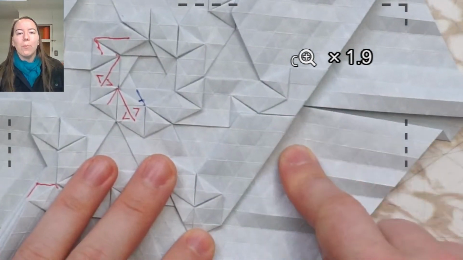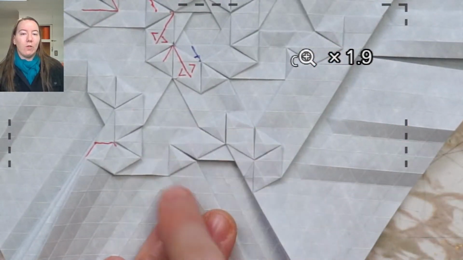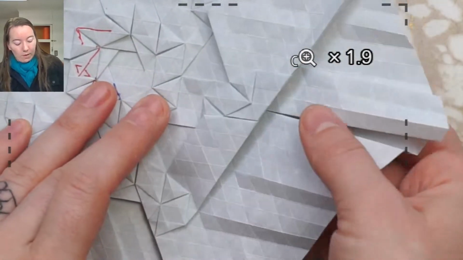So now we have the same setup that we came into this area with, and we're going to do the same thing in response.